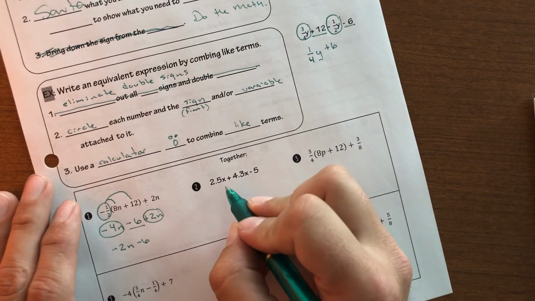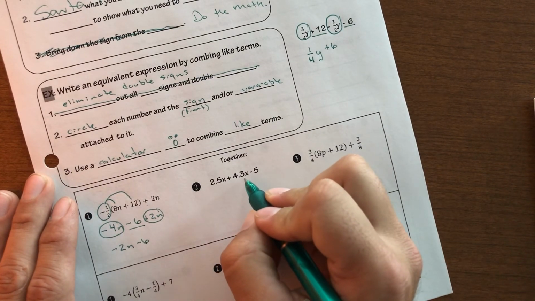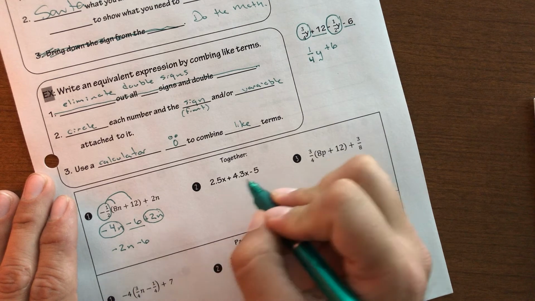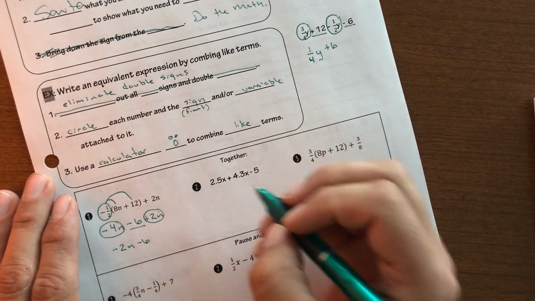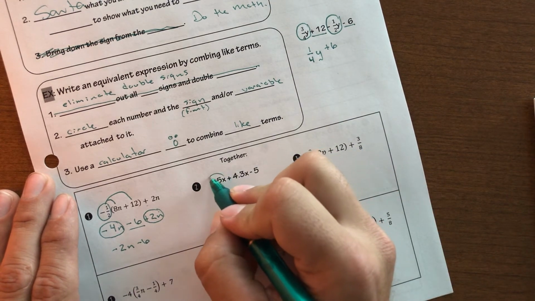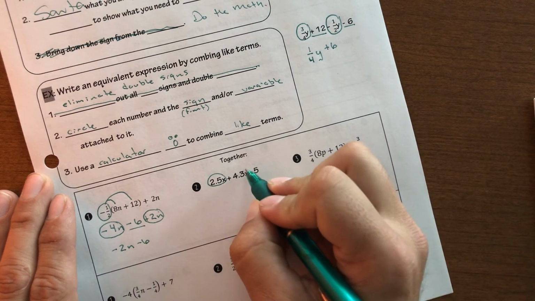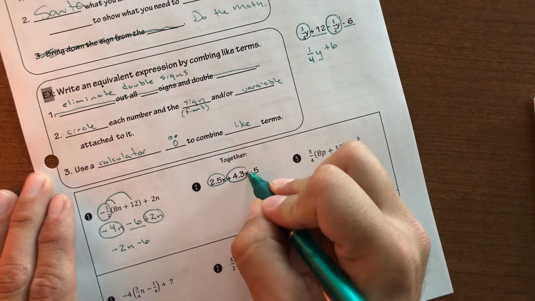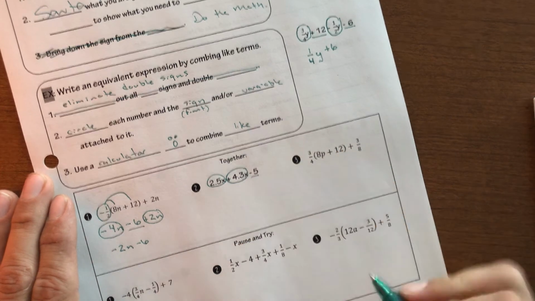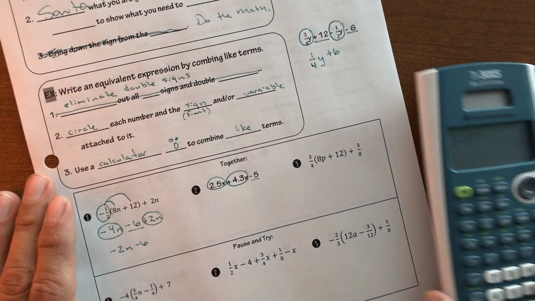Number 2, 2.5 x's plus 4.3 x's minus 5. I don't have to distribute anything. There's no parentheses. So let's just combine our like terms. So I've got 2.5 x's, and then I have a plus 4.3 x's, and then this minus 5, which can't go with the x's, so I'm not going to circle it.